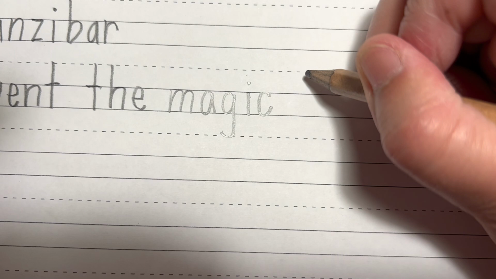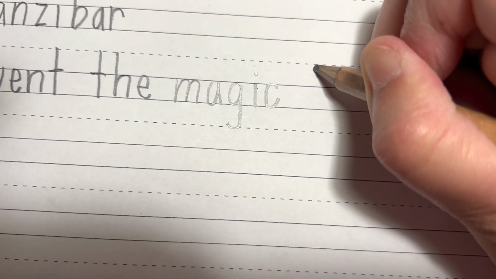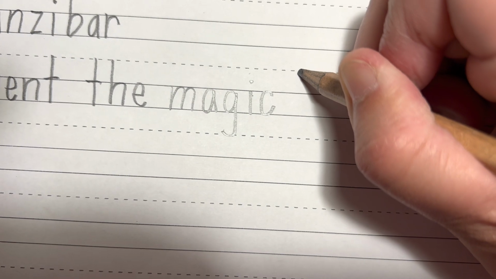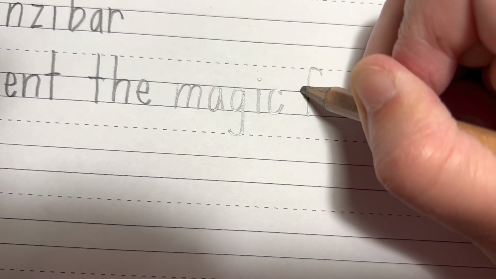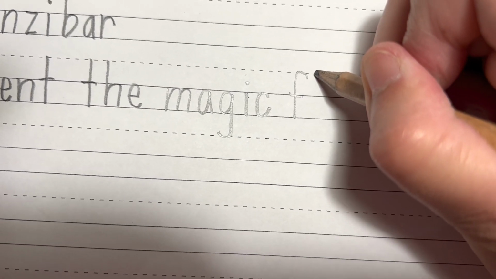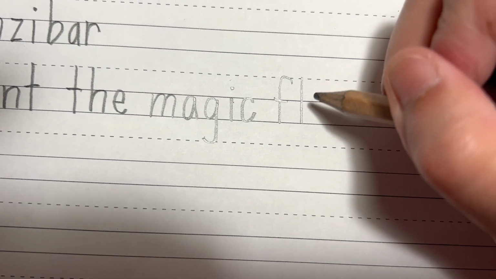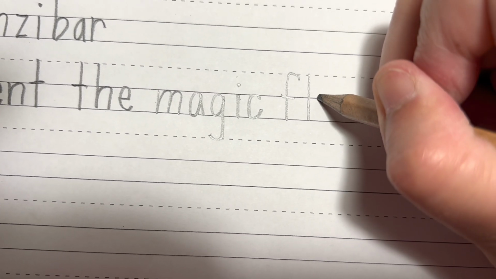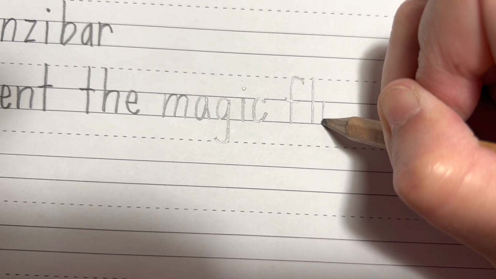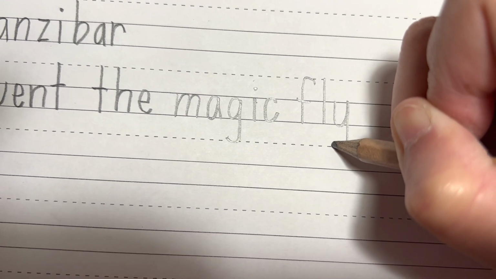Last word is fly. Nice and tall, lowercase letter f. And run down and cross on the line for the lowercase f. Nice and tall l, f. l again is a tall letter starting from the dotted line straight down. And for the y, it goes all the way down. So start from the solid line here. Down and up and all the way down to the bottom dotted line.